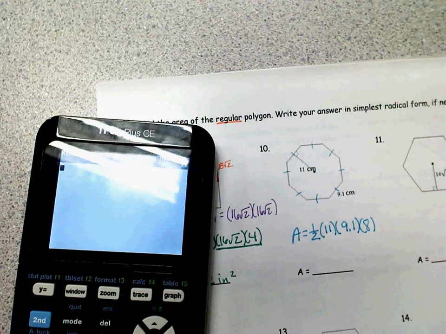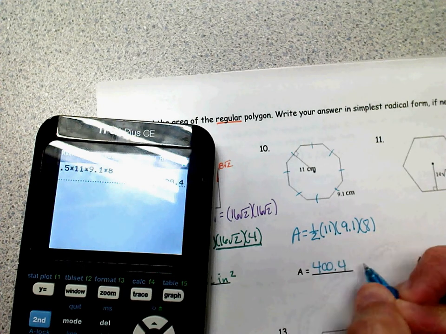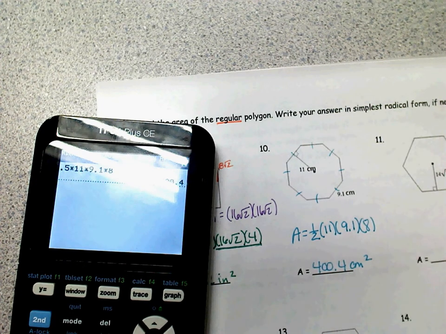So 0.5 times 11 times 9.1 times 8. And this is the exact answer. We don't have any radicals, so we're just going to say 400.4 centimeters squared.